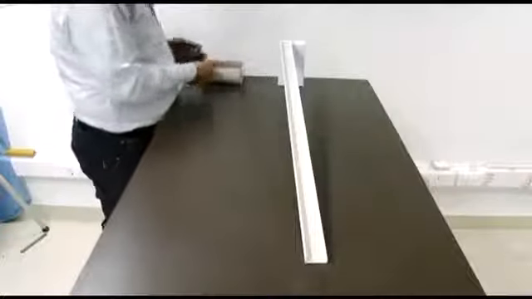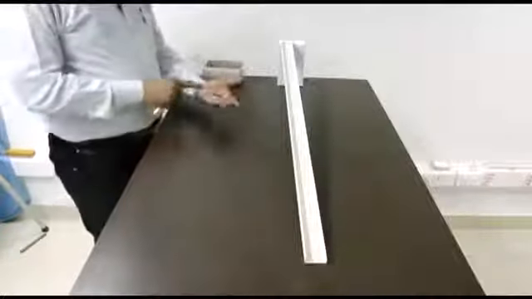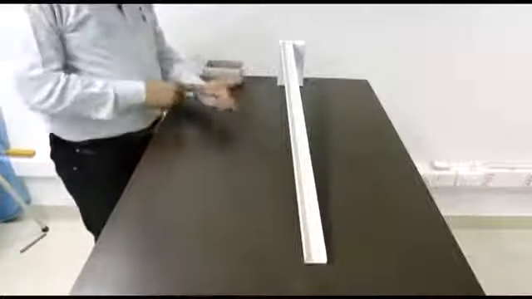So, they go together. This time a bigger steel ball and that glass ball. So, we place them here and then release and see what happens. Even now it goes together.